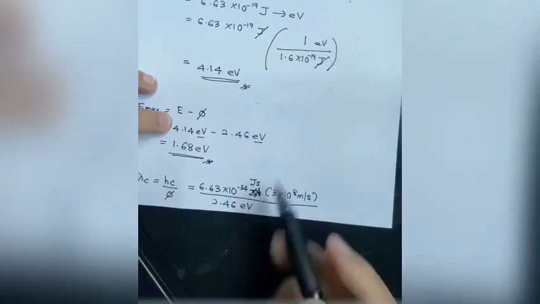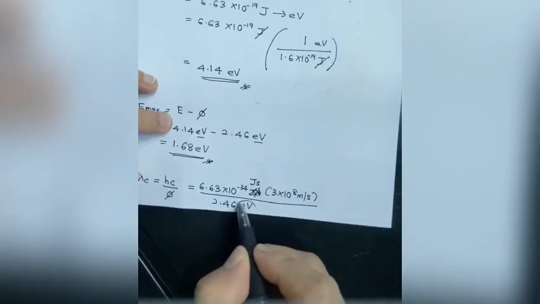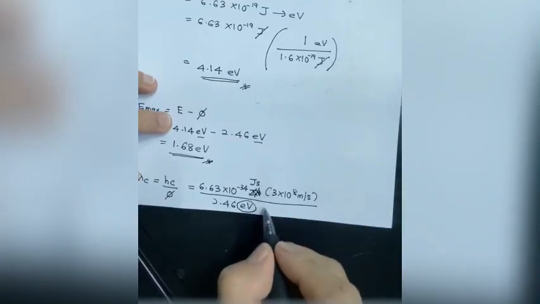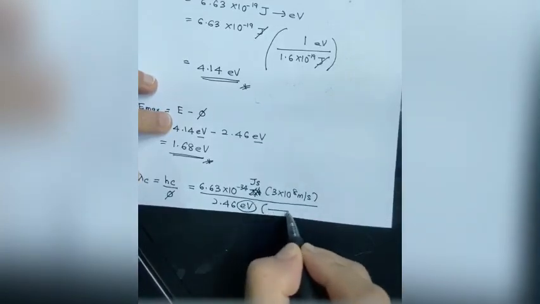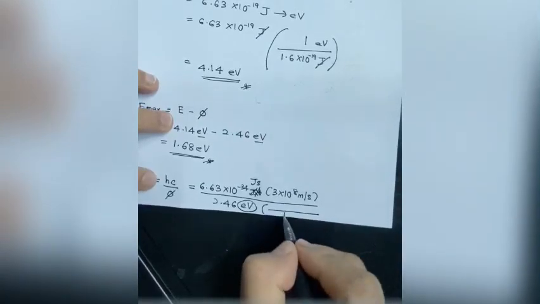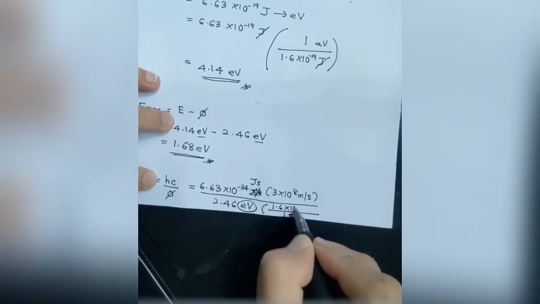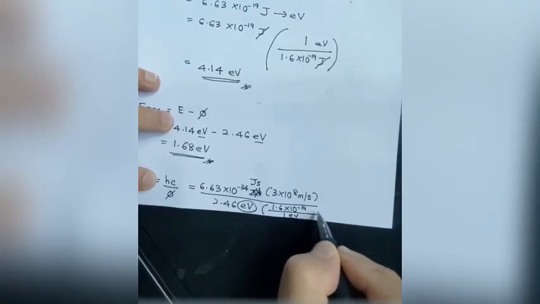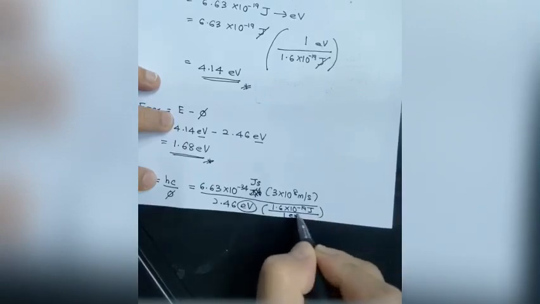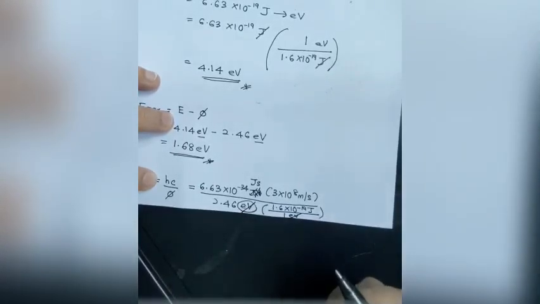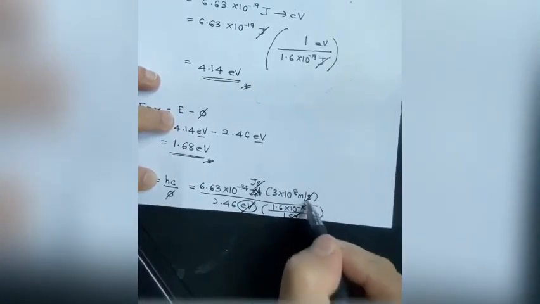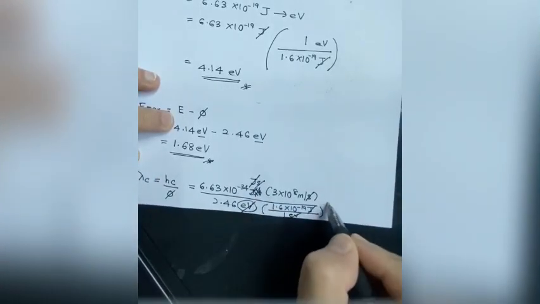So you need to convert this to joule first. 1 eV is equal to 1.6 times 10 to the power of negative 19 joule. So eV and eV cancel out, second and second cancel out, joule and joule cancel out, and the final unit becomes meter.